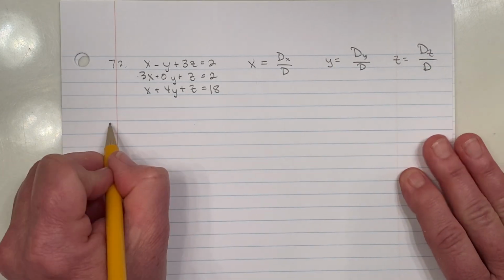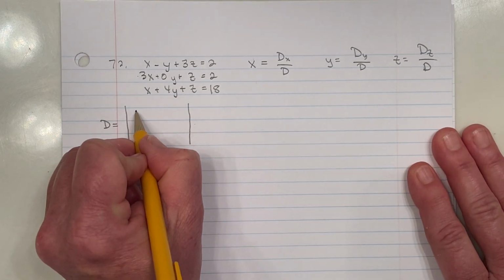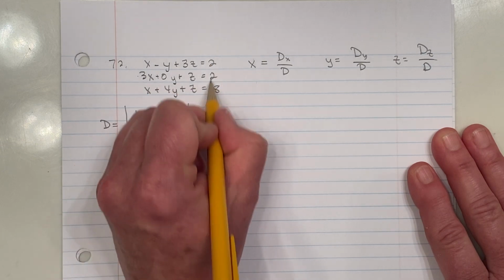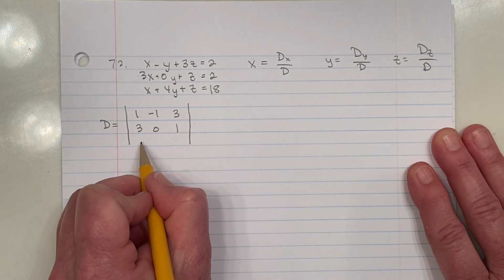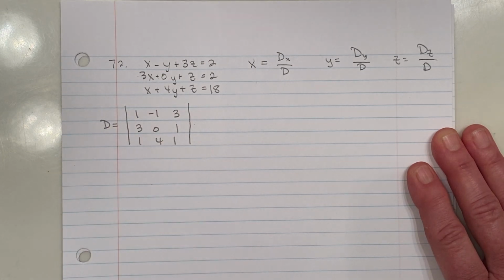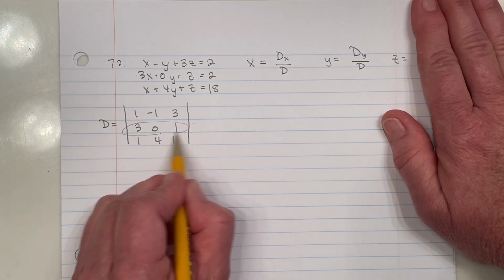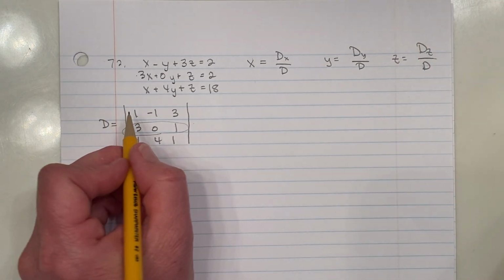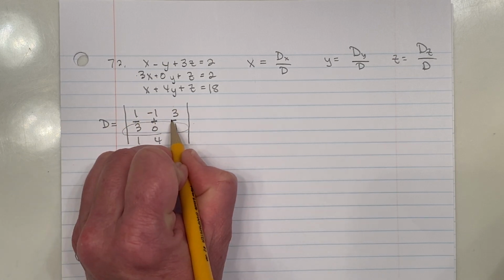Okay, so let's go ahead and calculate the d determinant first. And that's just going to include the coefficients of the variable terms. So we don't look at the answers here. That's 3, that's 0, that's 1. 3, 0, 1, 1, 4, 1. Okay. So to find this 3 by 3 determinant, I'm going to choose a row or column that has 0. So I'll just choose row 2. So don't forget your sign chart. We've got plus, minus, plus, and it alternates. So this is minus, this is plus, and this is minus.